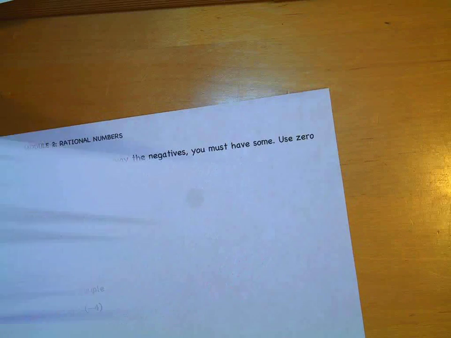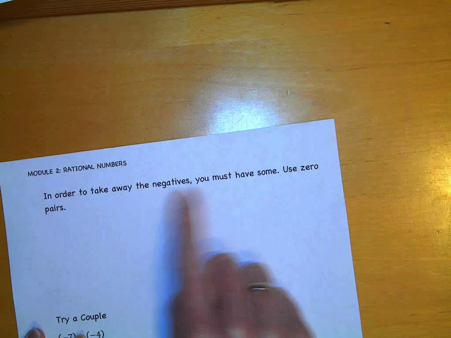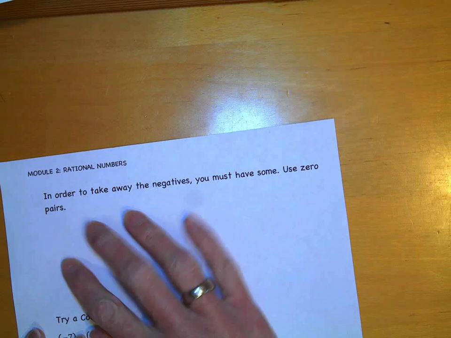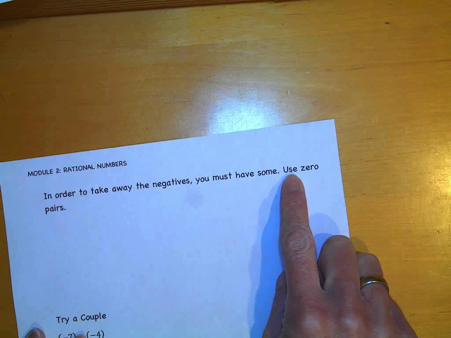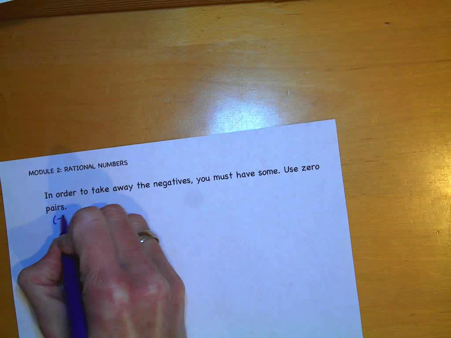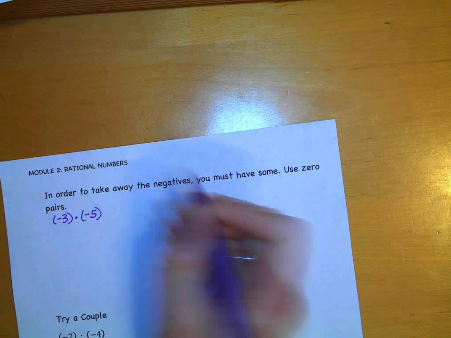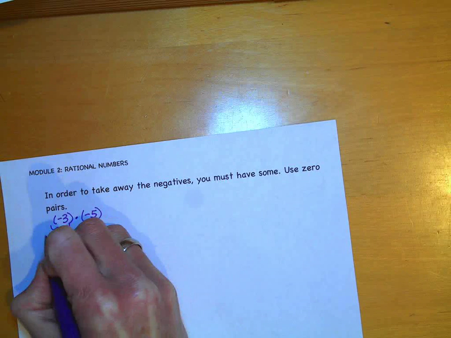And so what we have to do in order to draw them is we're going to move back to the chips, okay? And we're going to move back to this idea. In order to take away the negatives, you must have some, which I don't have any right now. So to do this, we're going to use 0 pairs, okay? And so our problem said negative 3 groups of negative 5.